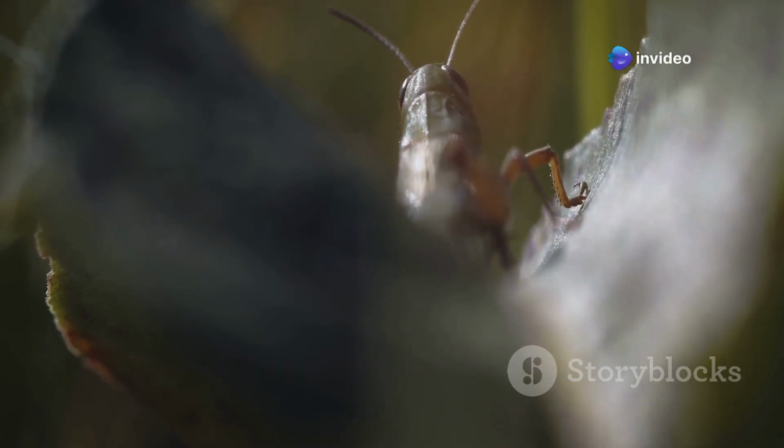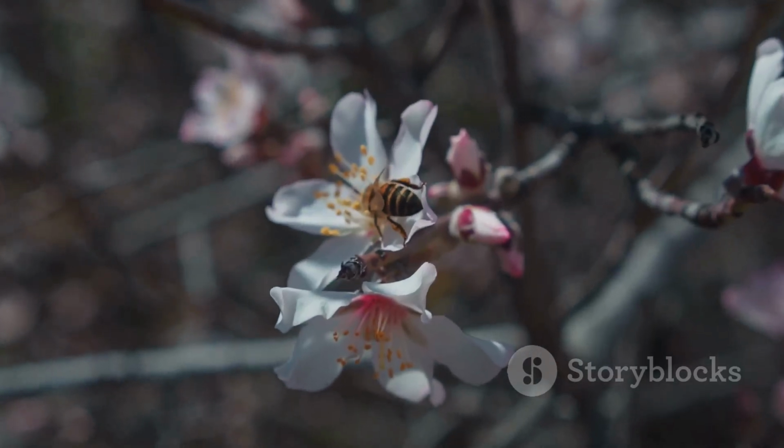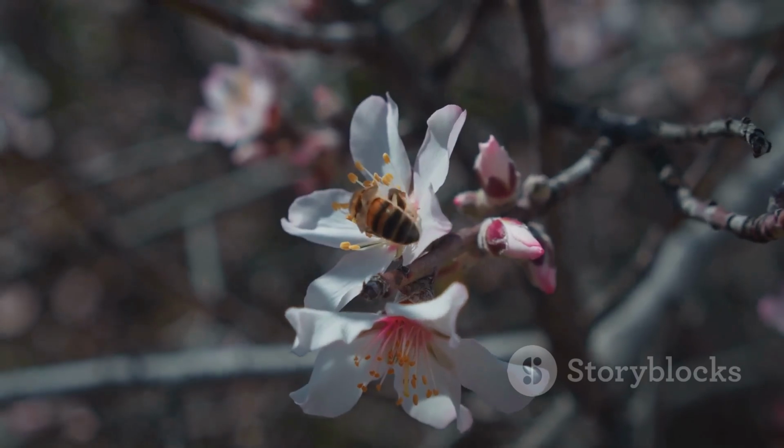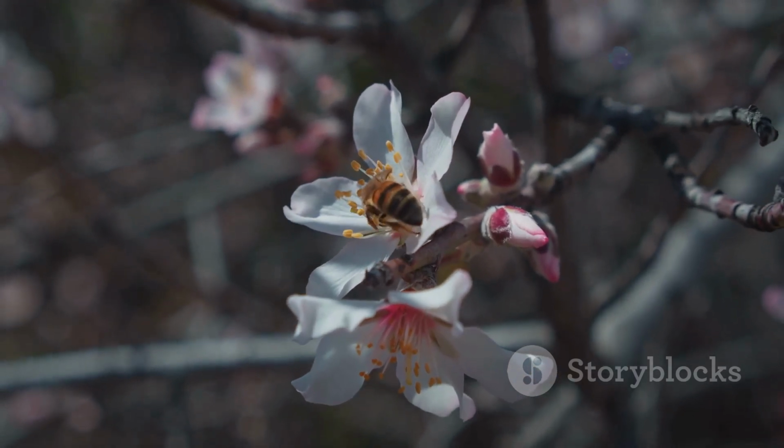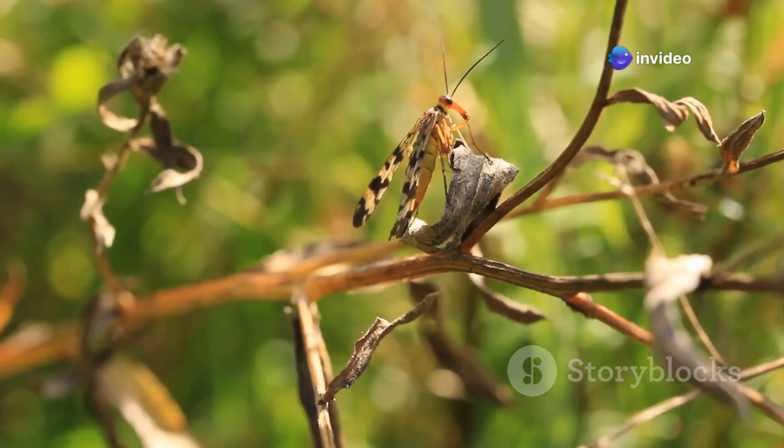Section 5. A ripple effect: mutations and the environment. Mutations can have a ripple effect on the environment. Insects play vital roles in many ecosystems. They pollinate plants, decompose organic matter, and serve as food for other animals. Changes in insect populations, even small ones, can disrupt these delicate balances.